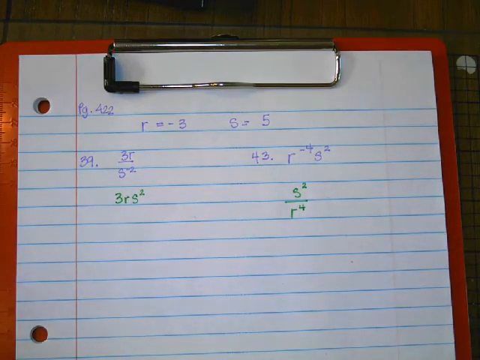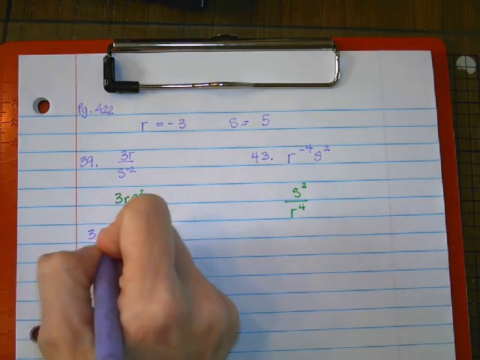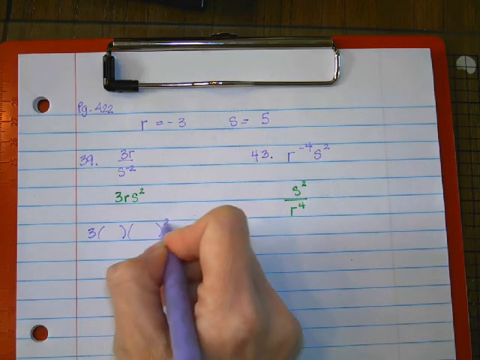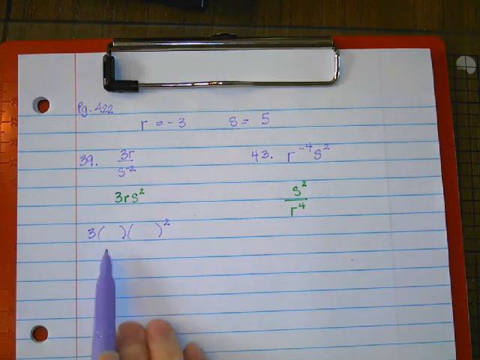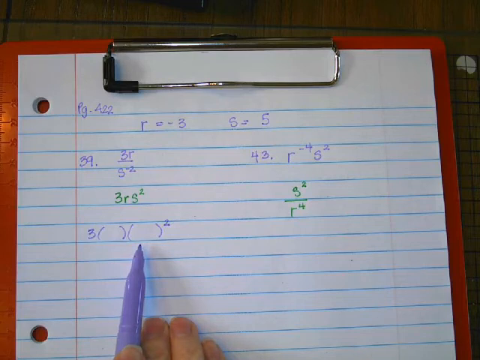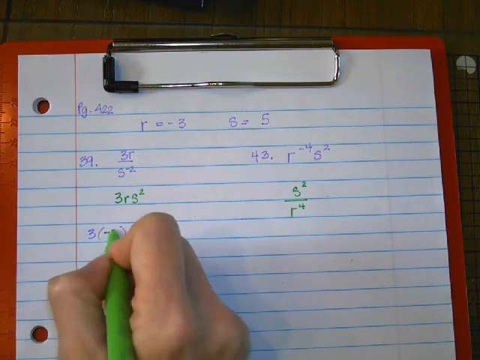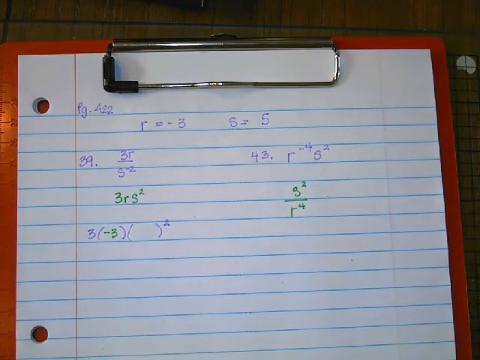So now that we've rewritten them with positive exponents, now what do we do, Lakeisha? Fantastic. We're going to substitute in. So now I've got 3 times whatever the R value is, times whatever the S value is, squared. So again, we always want to put parentheses where we're showing substitution. This helps us to not make mistakes, especially if our numbers are negative. All right, so I'm going to go ahead and drop those values in. What do we say R is equal to, Angel? Correct, -3.